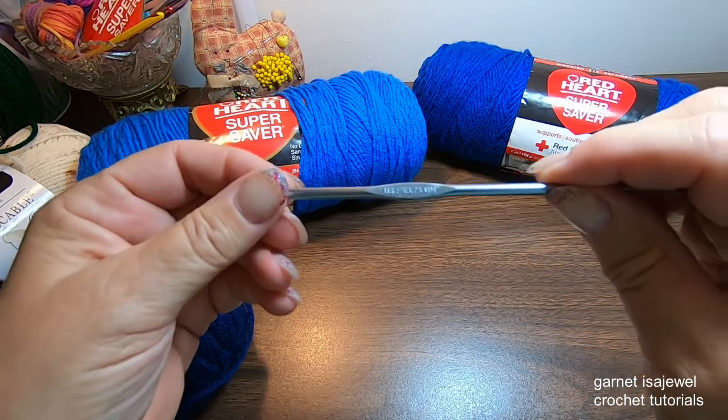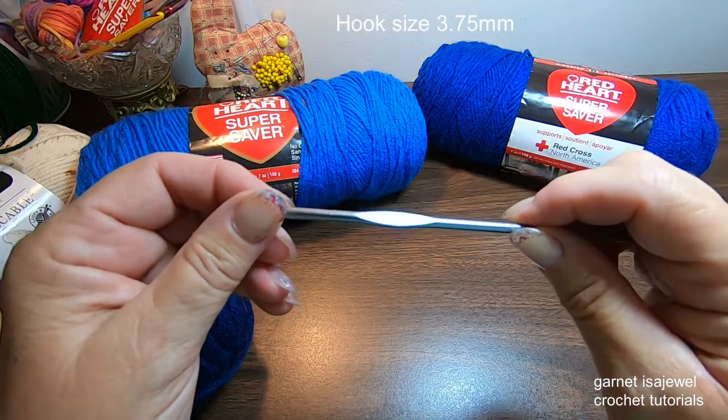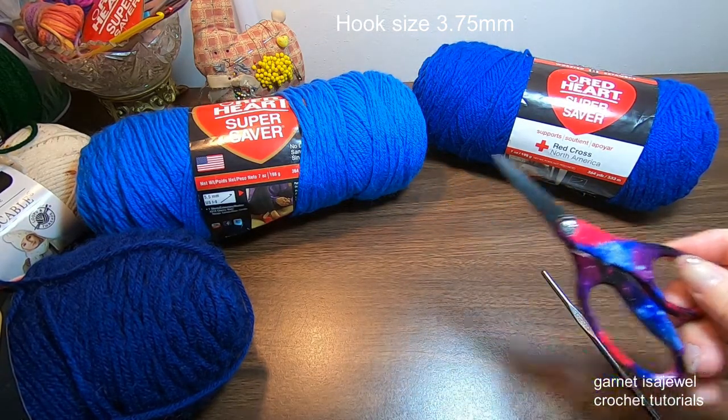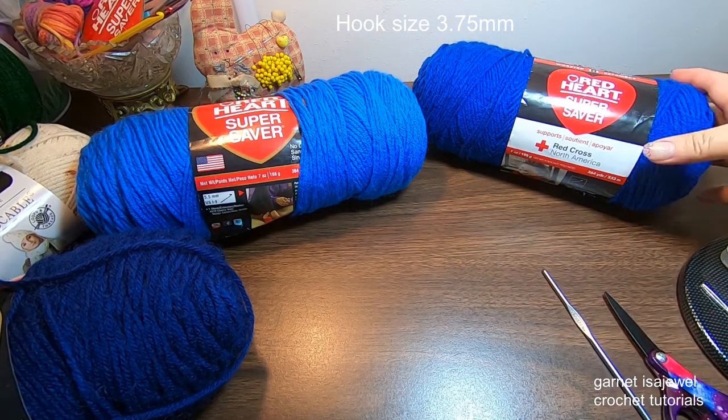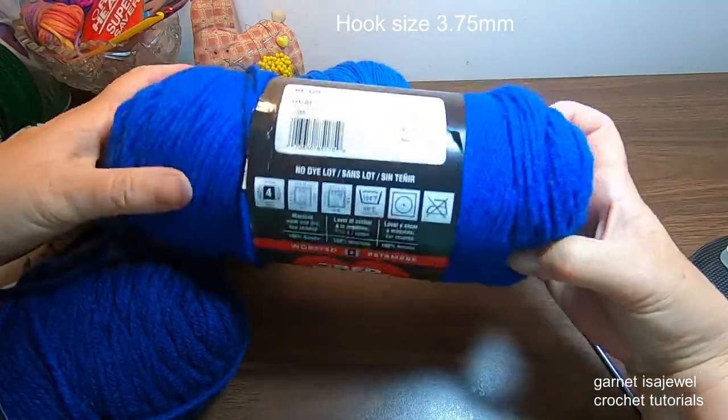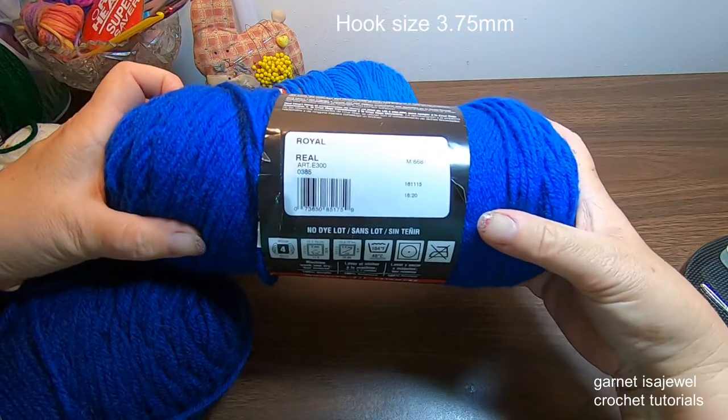So the hook that I'm using is a 3.75 millimeters. We will definitely need a pair of scissors, and you know I'm a big Red Heart Super Saver fan, so I'm going to start showing you the colors that I'm going to be using.